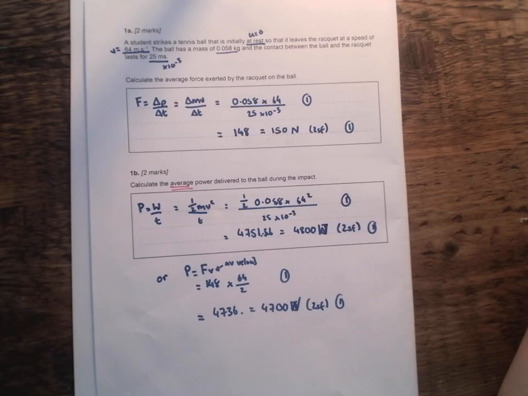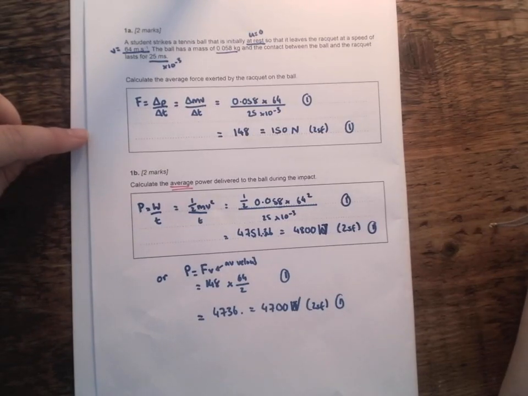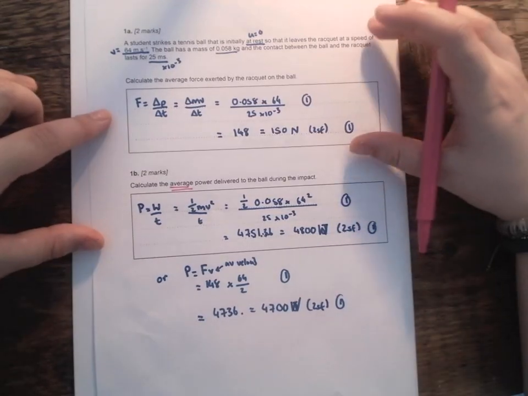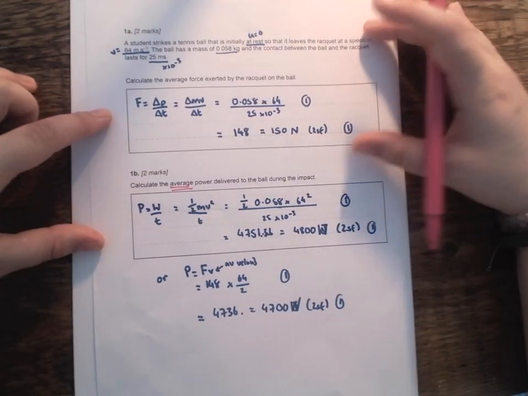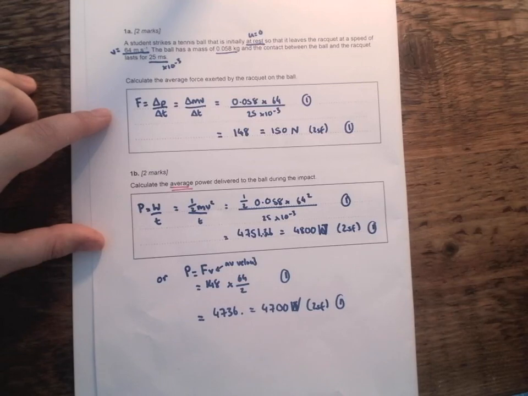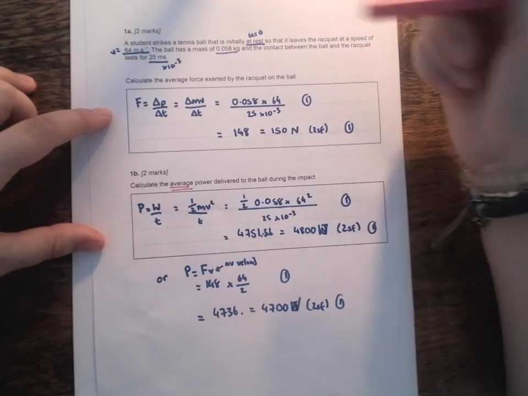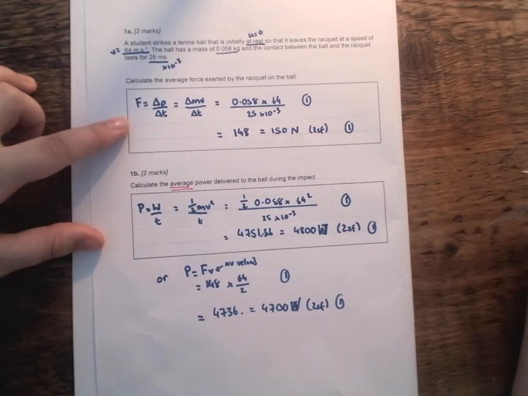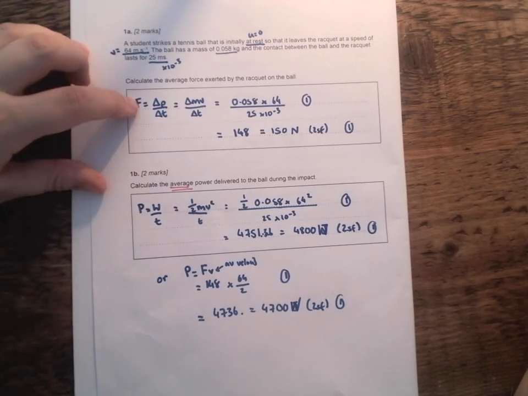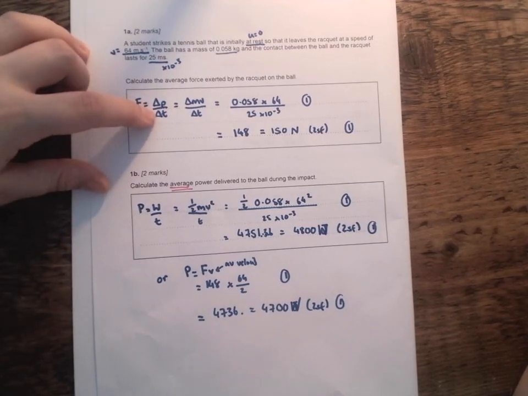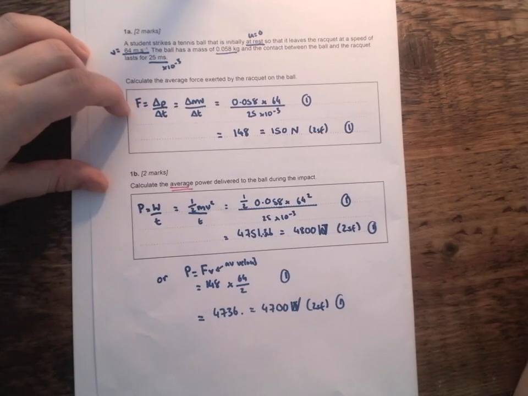Okay guys, so the first question was a mechanics question, and this was looking at the first section about a tennis ball striking the racket. In this case, it was asking me to find out what the average force was, so we're going to be using our impulse equation. So we're going to use force is equal to the change in momentum over the change in time.